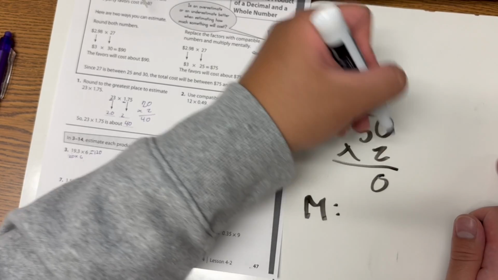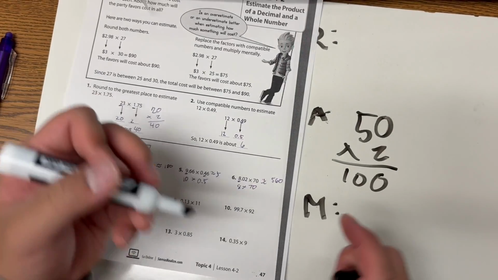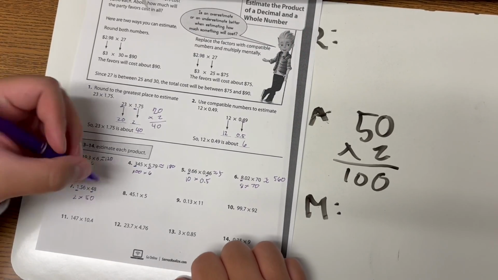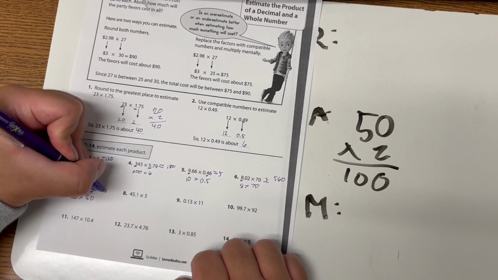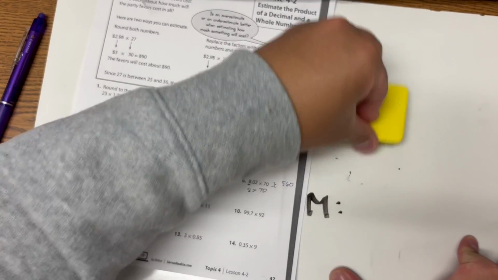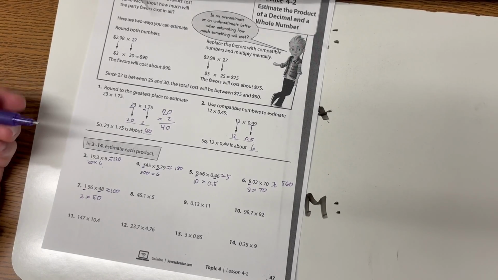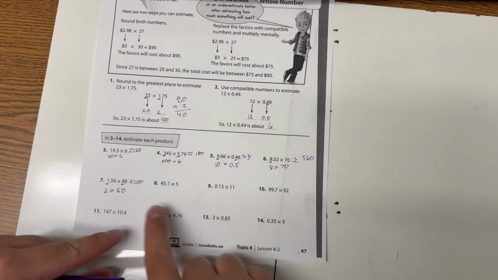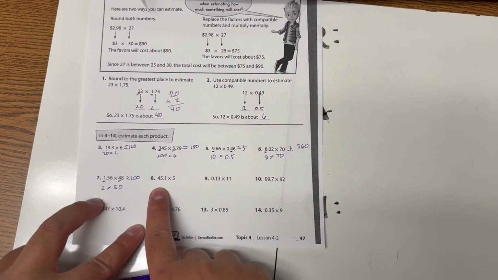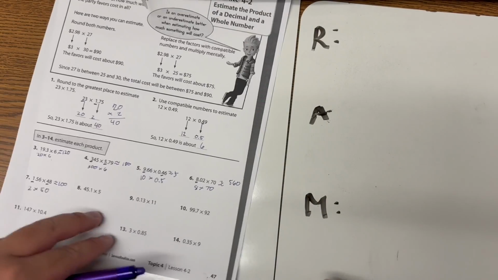Any number times 0 is 0. 5 times 2 is 10. So my overall estimated product is 100. What I'll do is I'll pause here and you can attempt to solve 8 through 14, which I will check tomorrow.